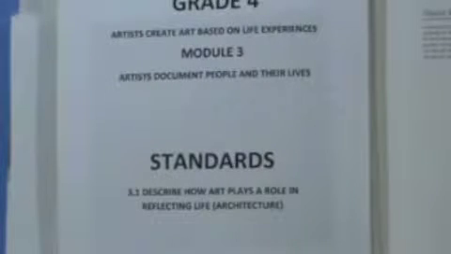Our big idea is artists create art based on life experiences. And for the instructional guide, we're going to Module 3, Artists Document People and Their Lives. Our art standard is describe how art plays a role in reflecting life, and we're specifically going to be talking about architecture.